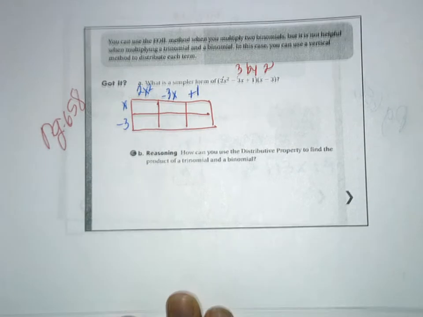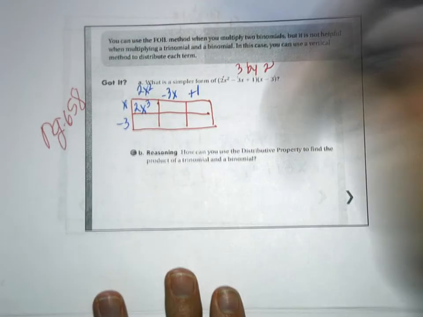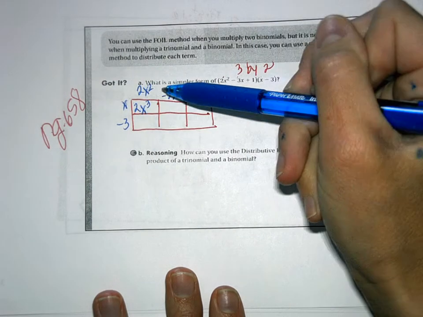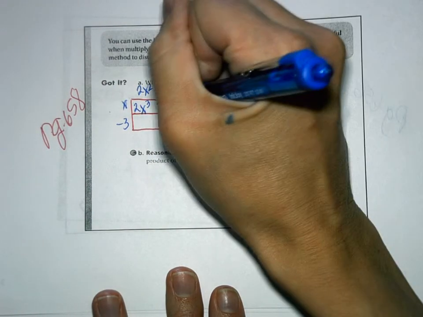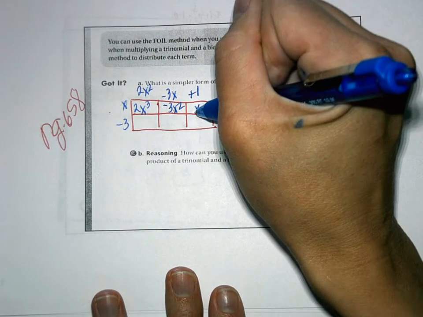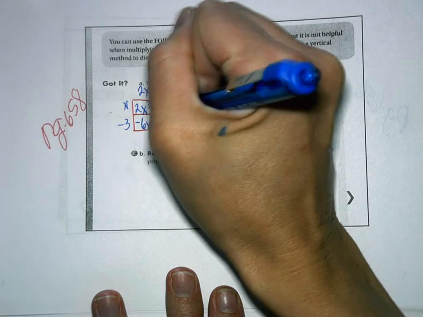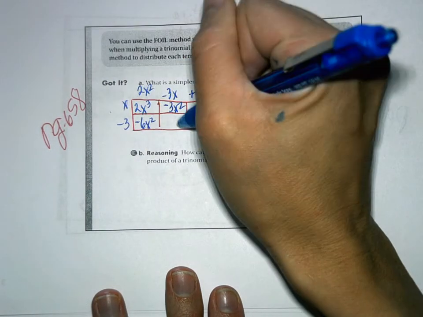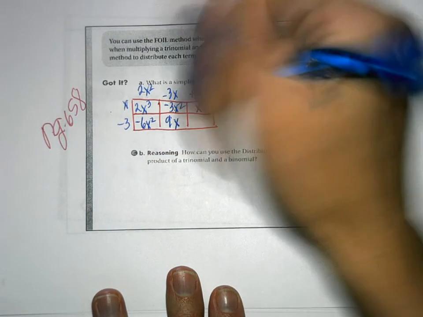So when we're multiplying, we get 2x to the third, because 2 plus 1 makes 3. This next box, x times negative 3x is negative 3x squared. X times 1 is x. Negative 3 times 2x squared is negative 6x squared. Negative 3 times negative 3x makes a positive 9x. And negative 3 times 1 makes a negative 3.